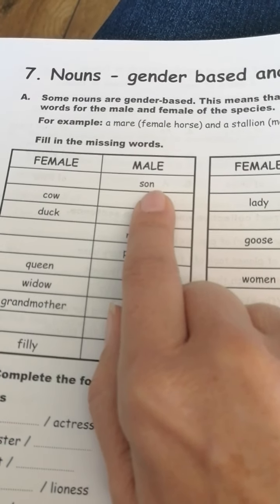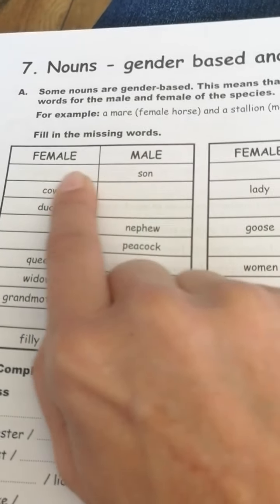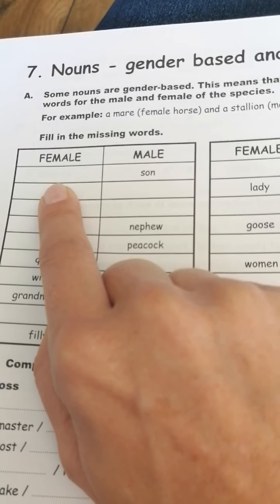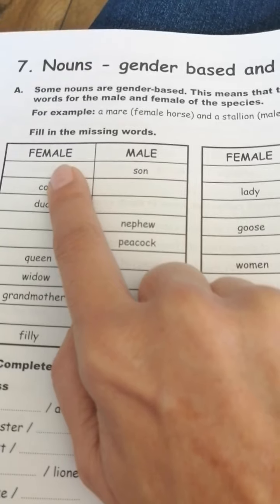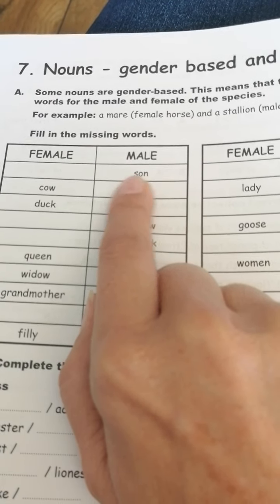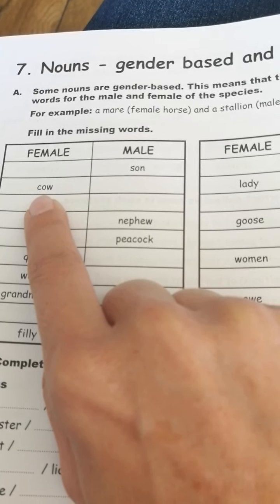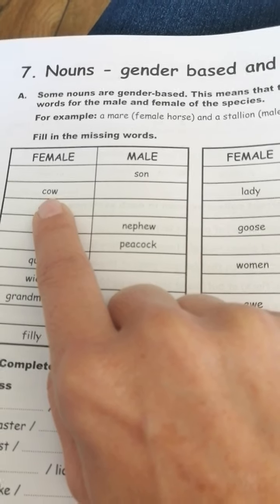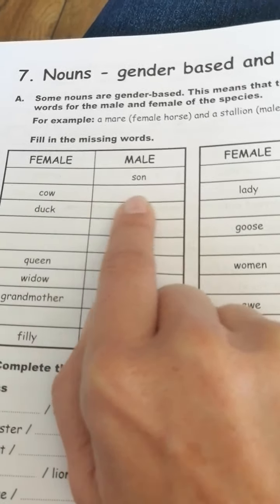So they give you the male of the son. That's an easy one. So if I have a son, what would I have if I had a girl version? I would have a daughter, and a son, female and a male. So here they give you the next one. A cow. And what would the male of the cow be? The one with the big horns that we see in the field. A bull. A cow and a bull.